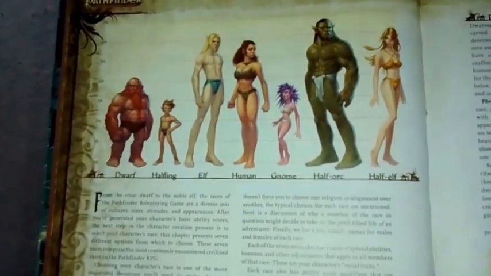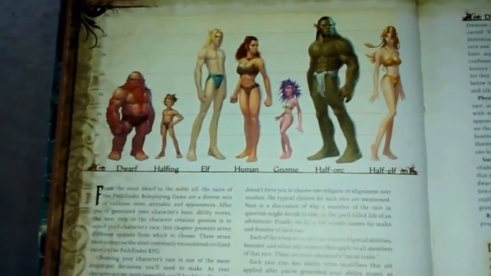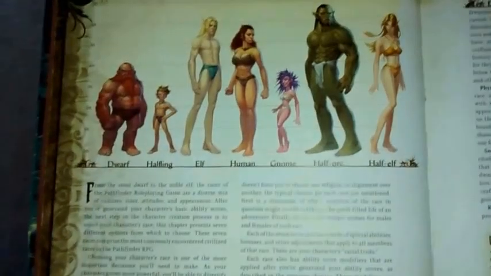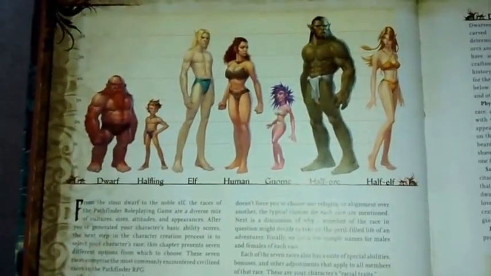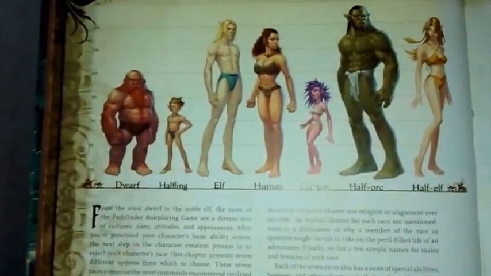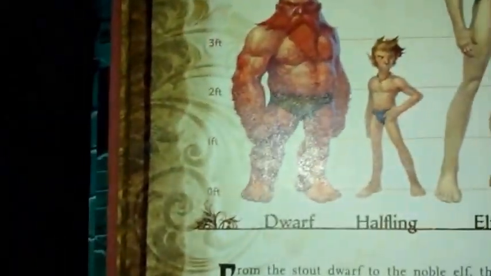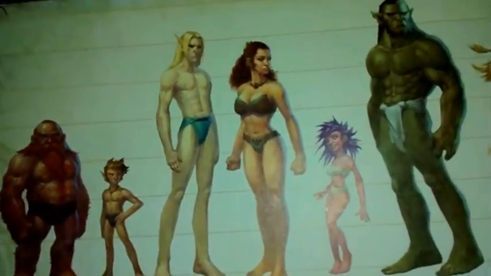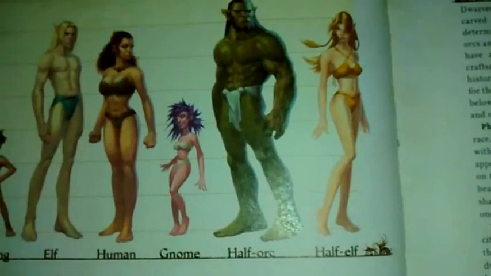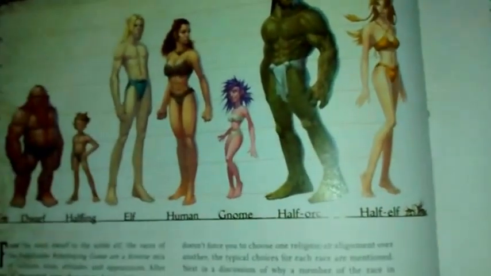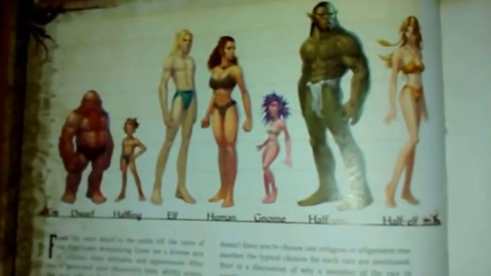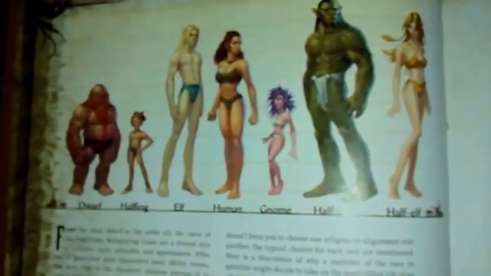We're going to start with picking a race. Now, for my guys, if you're a new player, I don't want you to pick any of the special races that you might find on the website. I want you to stick with the core races, which are dwarf, halfling, elf, human, gnome, half-orc, or half-elf. And the reason for this is I find that new players will find it less complicated if their options are a little more limited the first time they make a character.